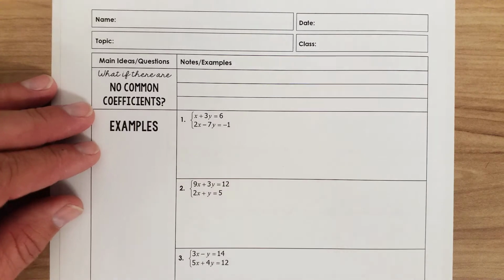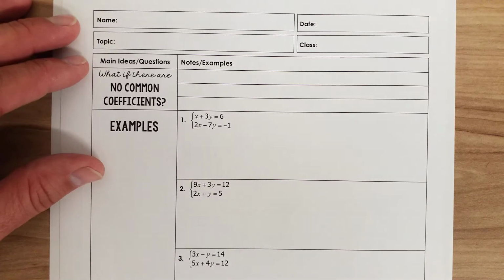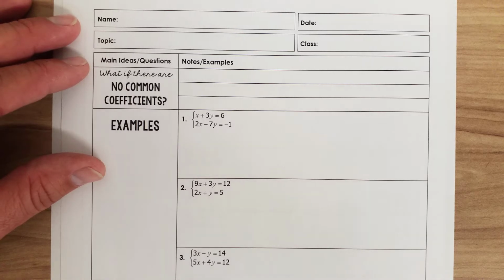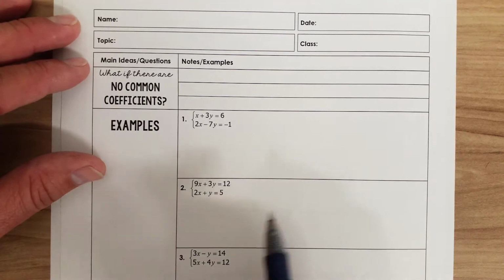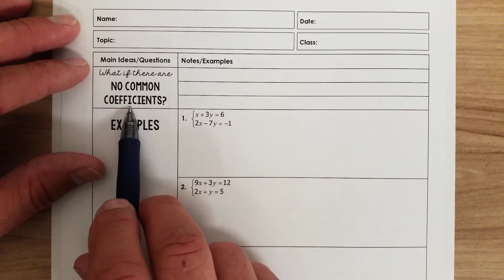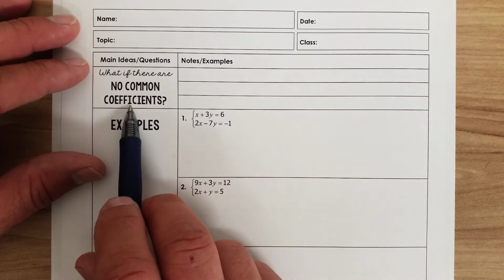So we've been working on solving systems of equations with elimination. And I think a lot of you really picked up on that method quickly, and it was rather easy if they lined up and if your coefficients were either the same or opposites. But what happens if you don't have common coefficients, same coefficients or opposite coefficients?